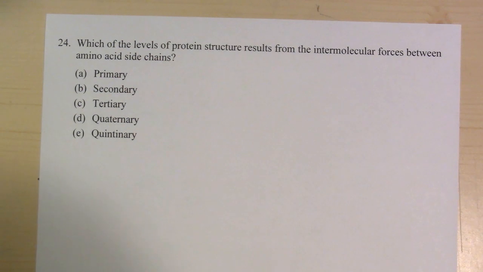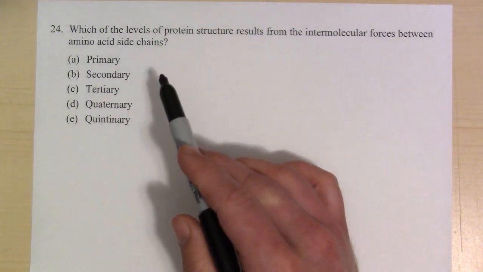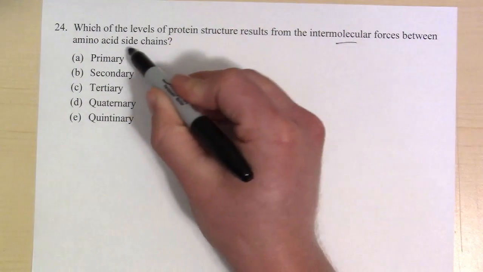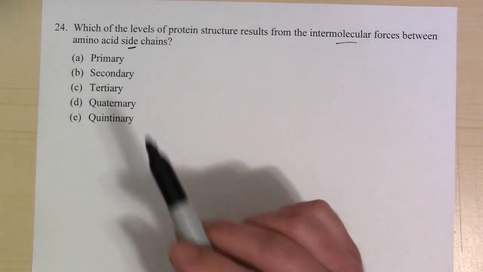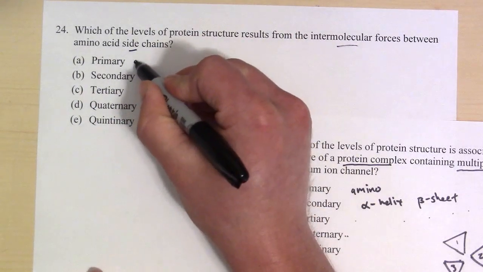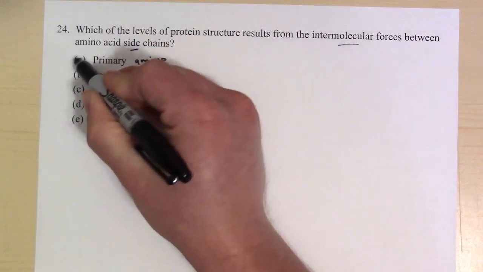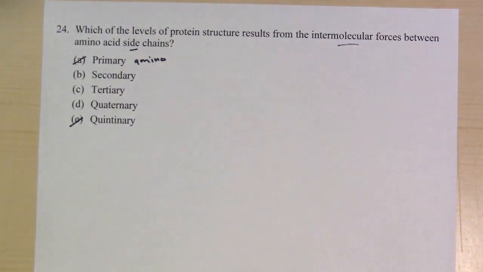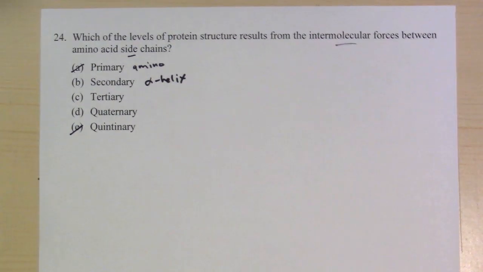Which of the levels of protein structure results from the intermolecular forces between amino acid side chains? So here you have that there are intermolecular forces between the side chains. As we saw on a previous question, primary is just our amino acids, so that one is out. Quaternary, we said, doesn't exist. Secondary was things like the alpha helix.